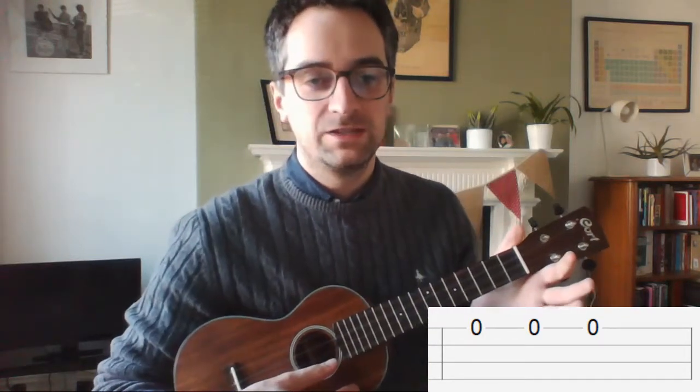Have a look at the second bar. This has only got 3 notes in it, and, wouldn't you know it, it's 3 very easy notes. 3 zeros written on the top line, meaning the bottom string. That means we're just going to play that same note 3 times in a row, one after the other. Really easy. The third bar, same kind of thing. It's a different note, but it's the same technique. We're going to play the top string, open, 3 times.